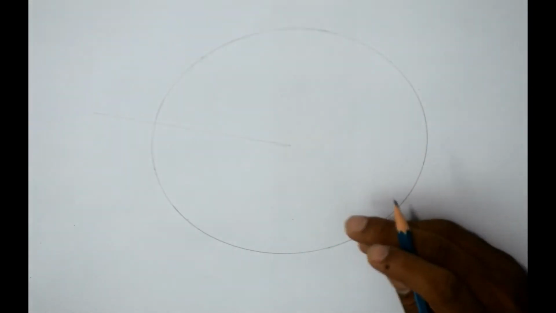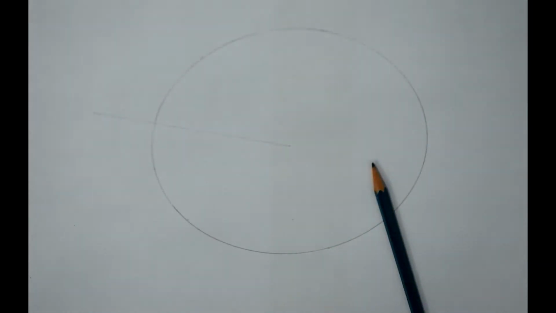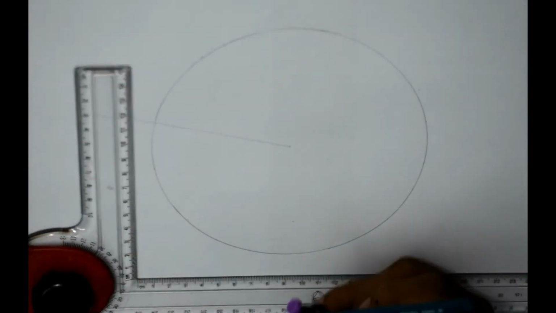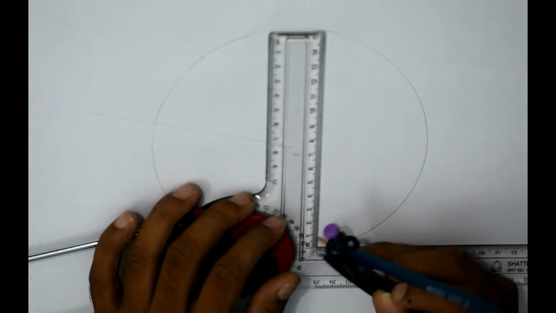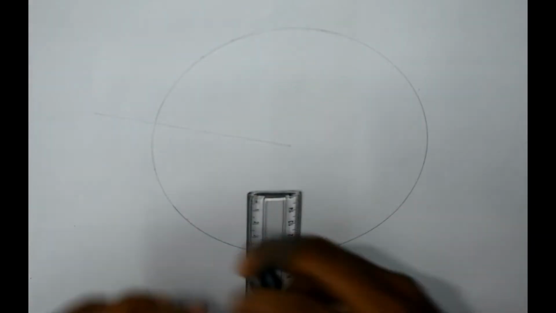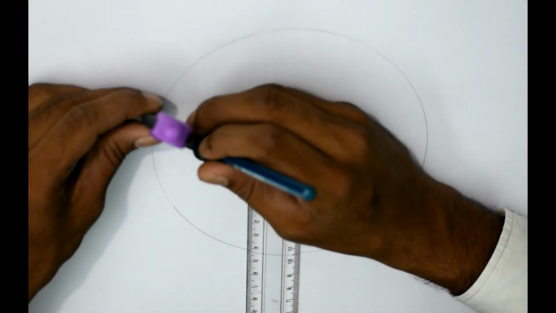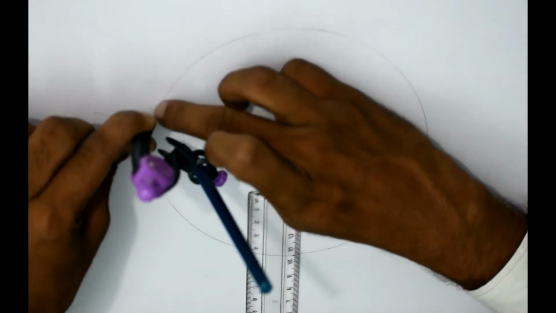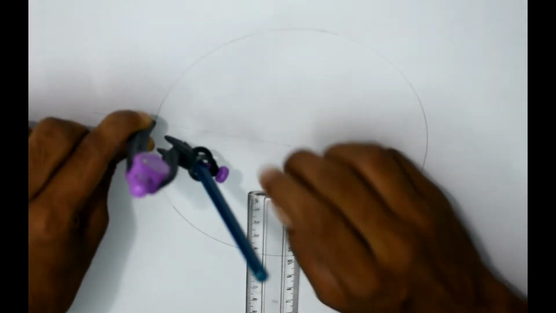So it will look somewhat good. And now for drawing the rolling circle, the diameter of which is 40 mm, the radius is 20 mm. I am keeping the radius as 20 mm, and I am first keeping the pointer at this point where the generating circle and this line are meeting.